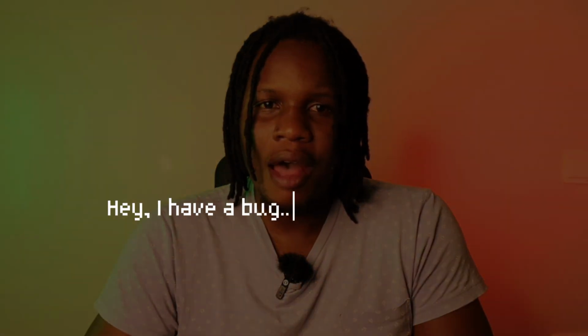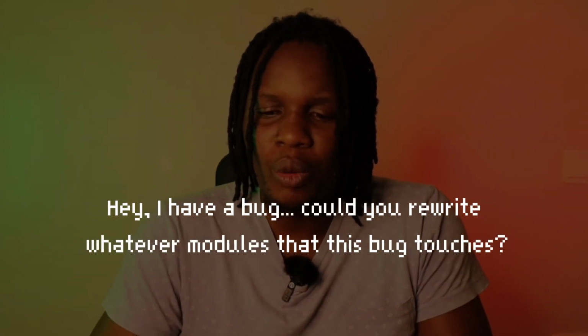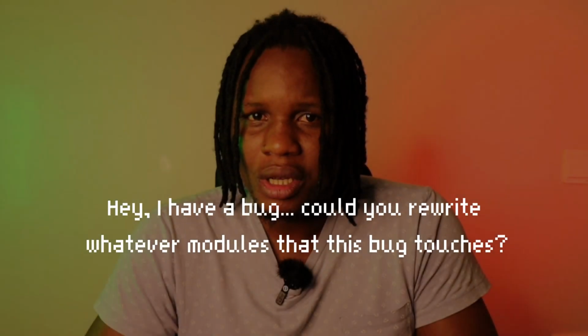Now, there are some key points. Like I already mentioned, you can't know the scope of the tasks in advance, and that's the key difference between orchestration and parallelization. So, for example, let's say you have a code base and you say, hey, I have a bug. Could you rewrite whatever modules this bug touches? Well, you need the orchestrator to determine on the fly how many workers or how many files are going to be needed for the task you're giving it.